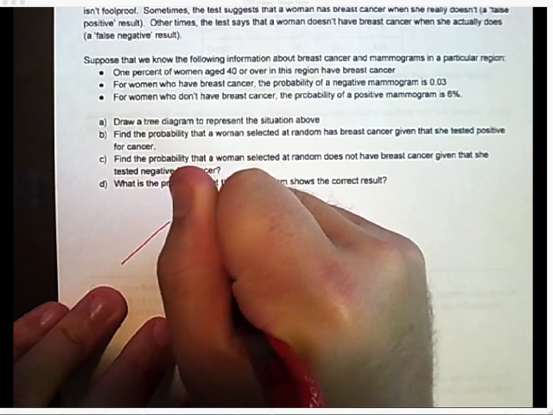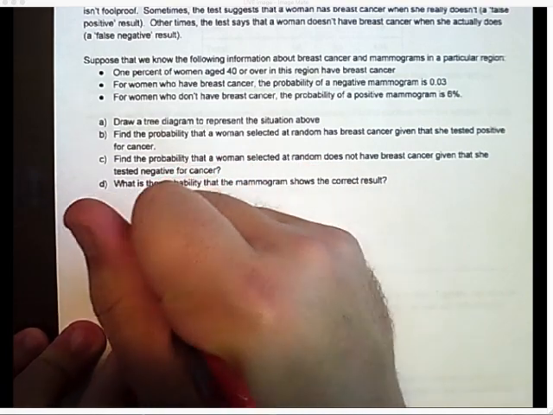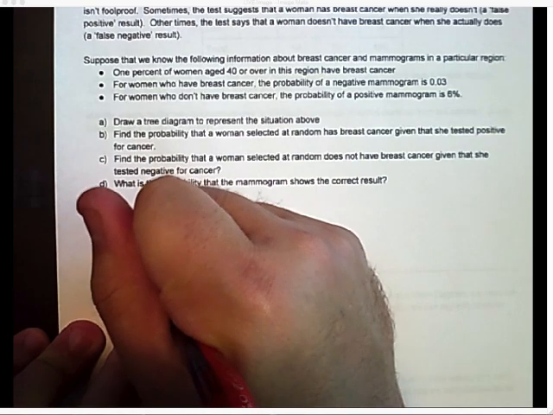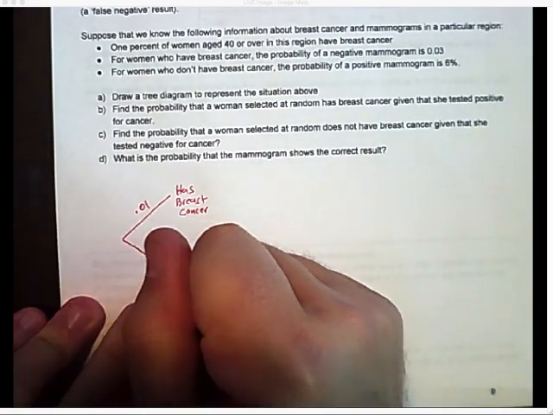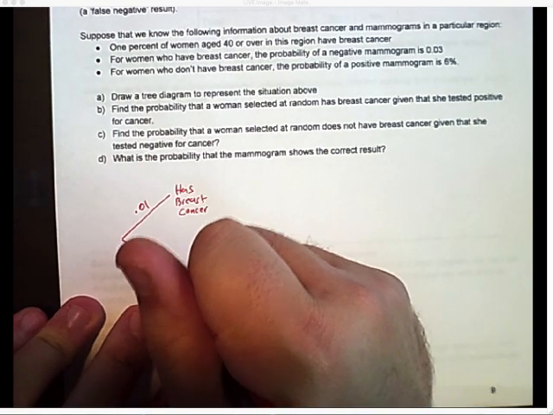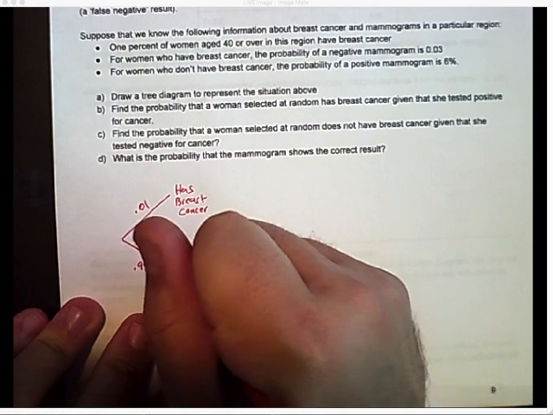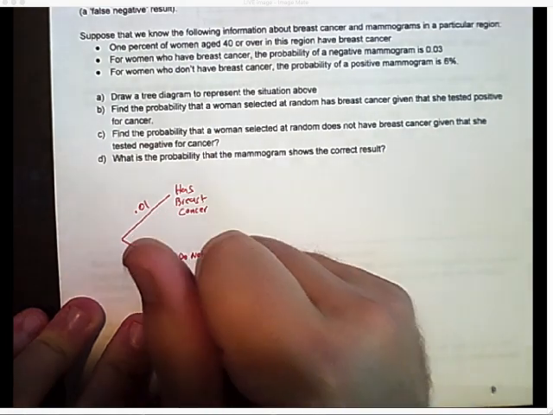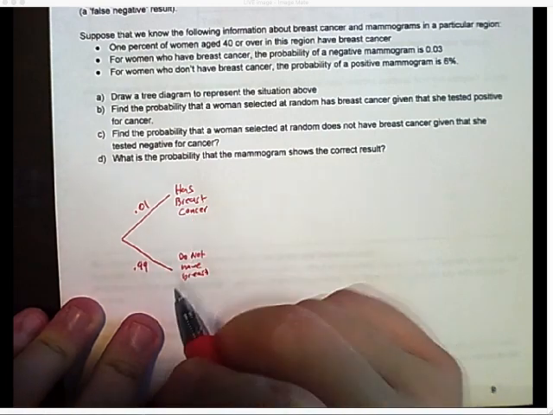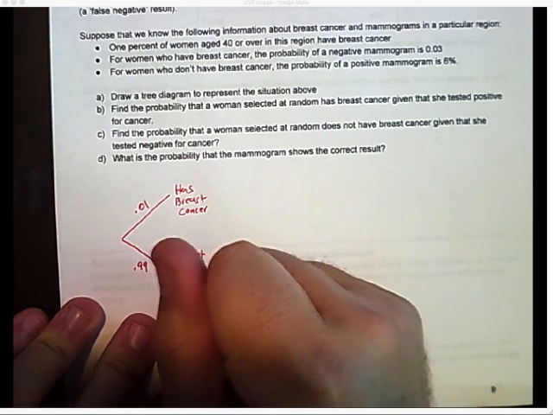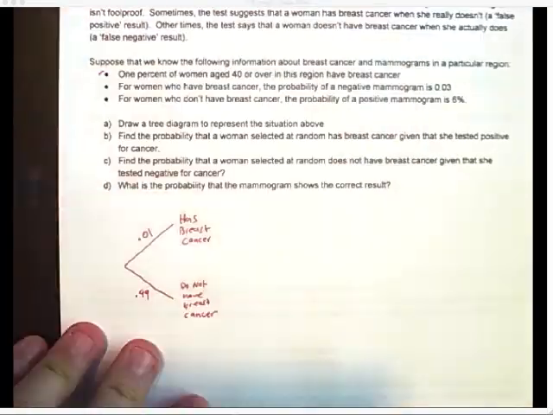So it says 1% have breast cancer. So there's a 1% chance that a woman has breast cancer. Okay, so I'm going to write that as a decimal. If there's a 1% chance that they have breast cancer, that means that there's a 99% chance that they do not have breast cancer. So I took care of that.